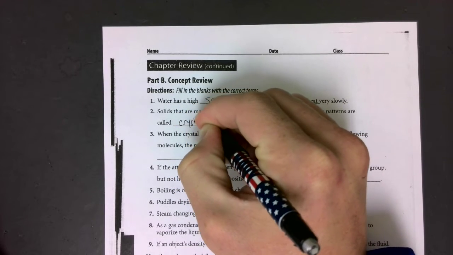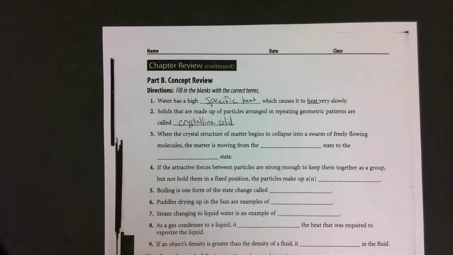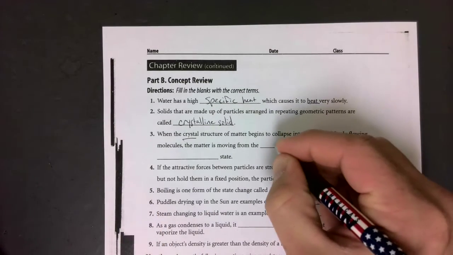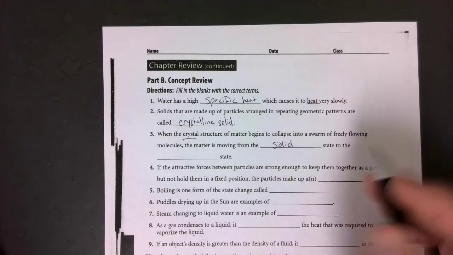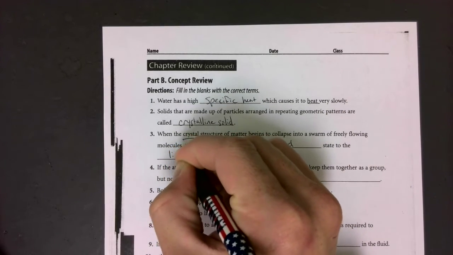Crystalline has 2 L's. Number 3, when the crystal structure of matter begins to collapse into a swarm of free-flowing molecules, the matter is moving from the solid state to the liquid state. So if it wasn't a crystal structure, we know that it was a solid, and as those particles are beginning to move more freely, it's going to turn into a liquid.